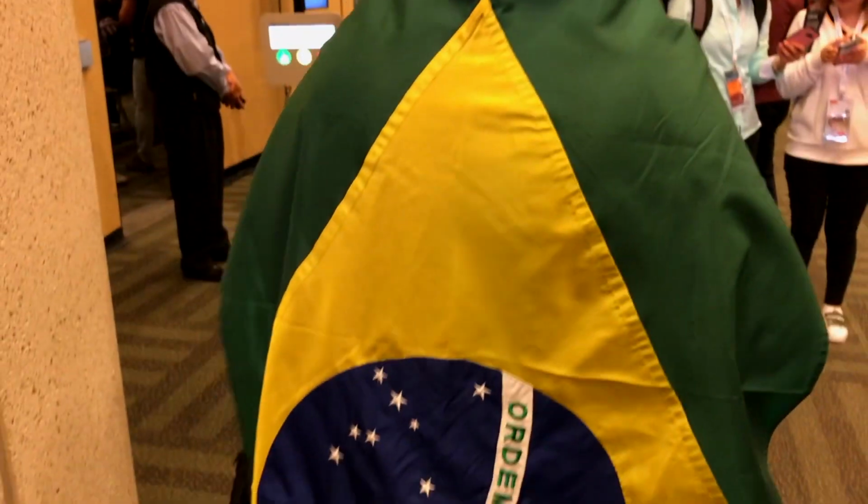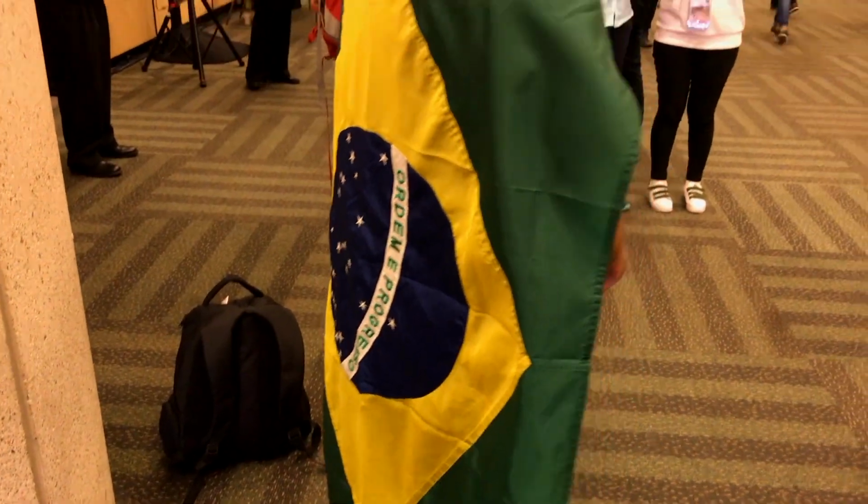Cool. Can I just look at your flag? Yes. That's the Brazilian flag. There's a long story why I wear it, but it just happened because I had to find a group of Brazilians at JavaOne, and JavaOne at that time had 15,000 people in it. And we were only five Brazilians or something like this. So I had to find a good way to find them. And that's how it started. Perfect. Thank you very much.